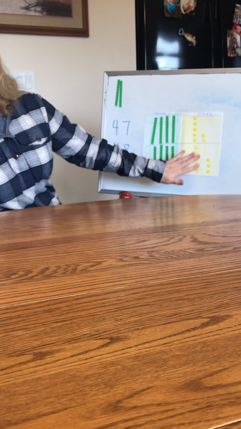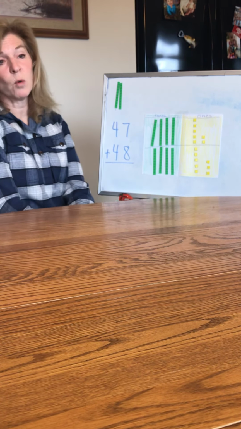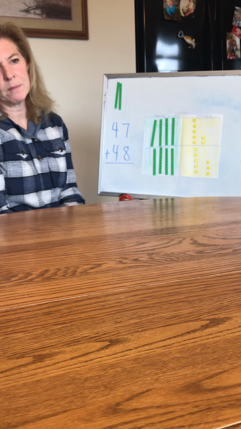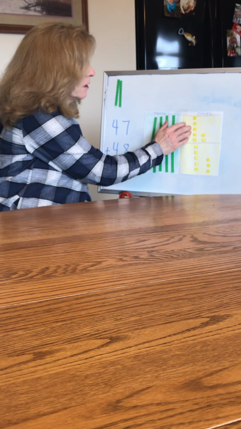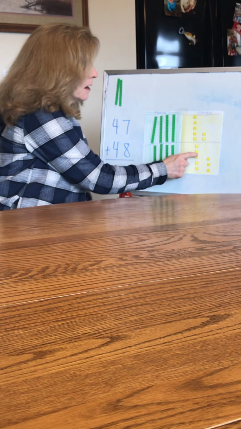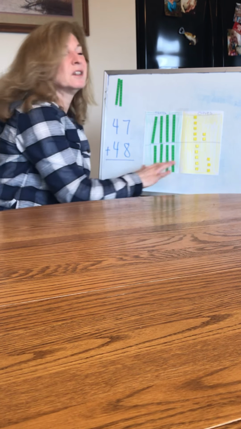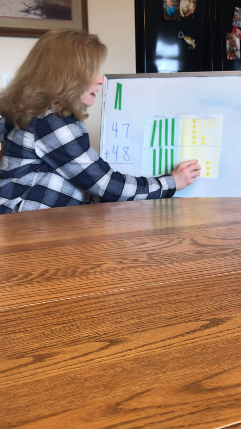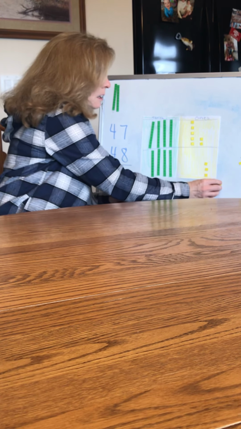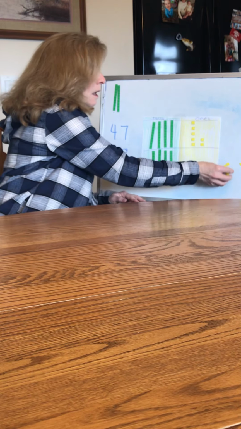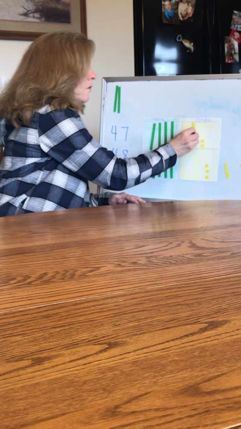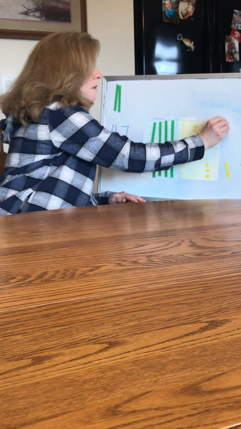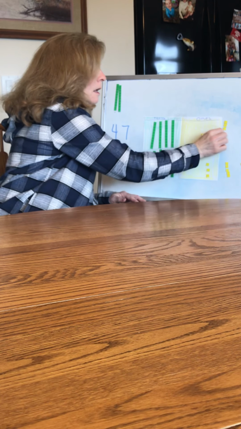Okay, I hope you realize from looking at it, yes, there is more than 10, so I'm just going to count them to make it easier. 5, 6, 7, 8, 9, 10, 11, 12, 13, 14, 15. There are 15 there. I'm going to do this group of 5 that I can see real easy, and this group of 5, and I'm going to trade these 10 in.